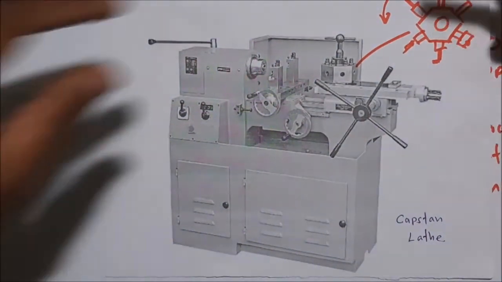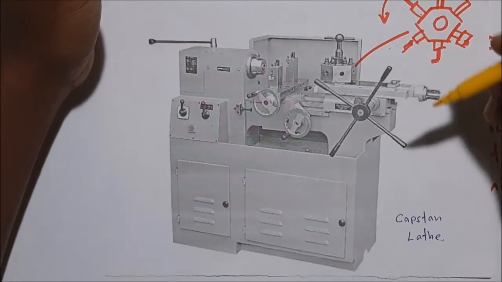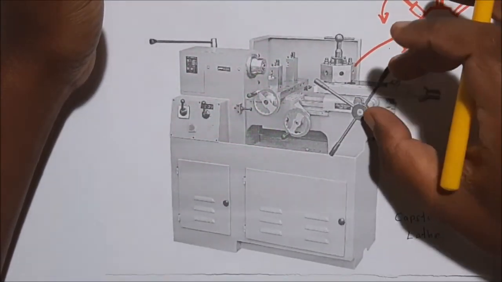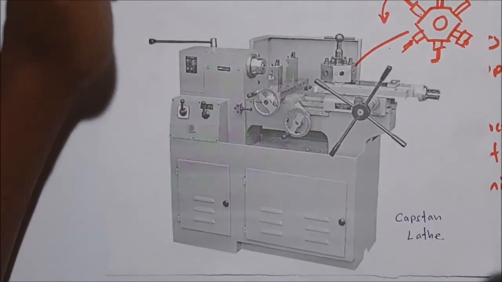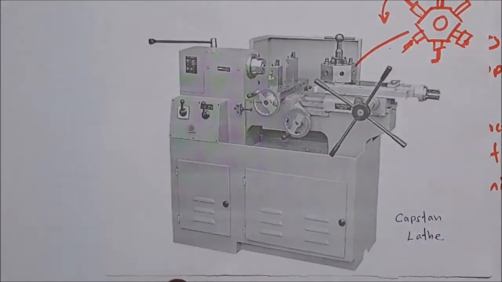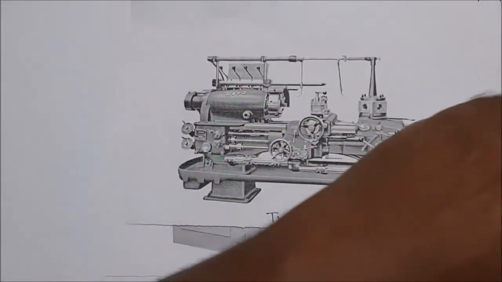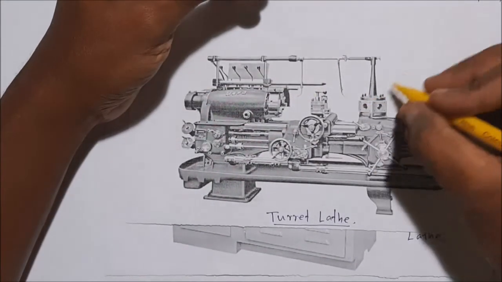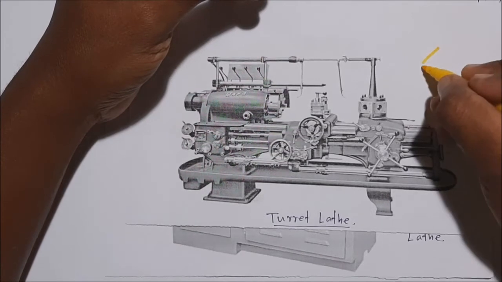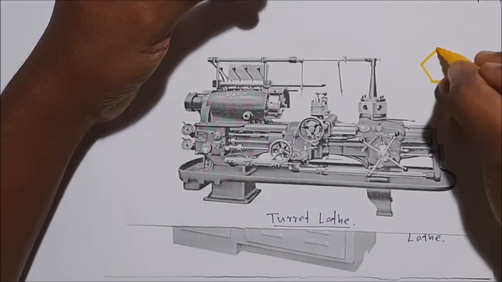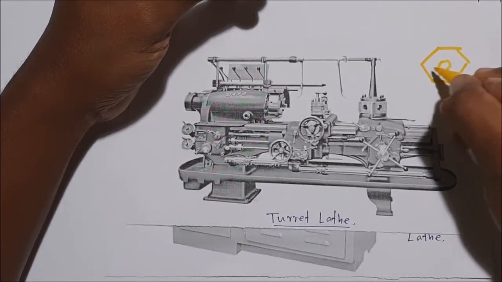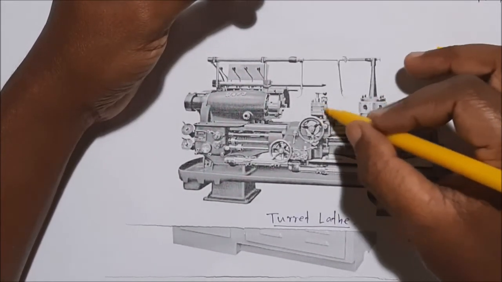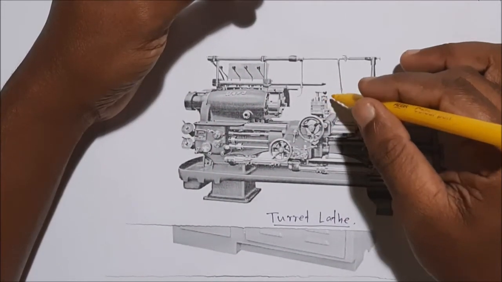I will show the picture of the turret lathe also, to see the difference. Here you can see the turret lathe. It also has a turret head, a rotating head to mount the cutting tools, and a turret tool post.